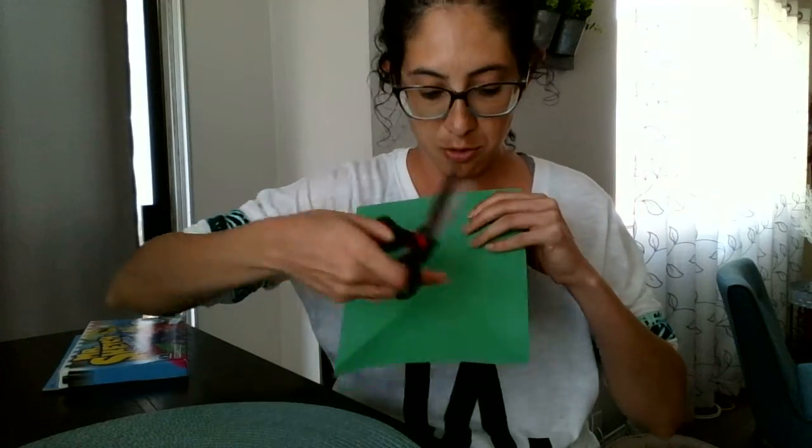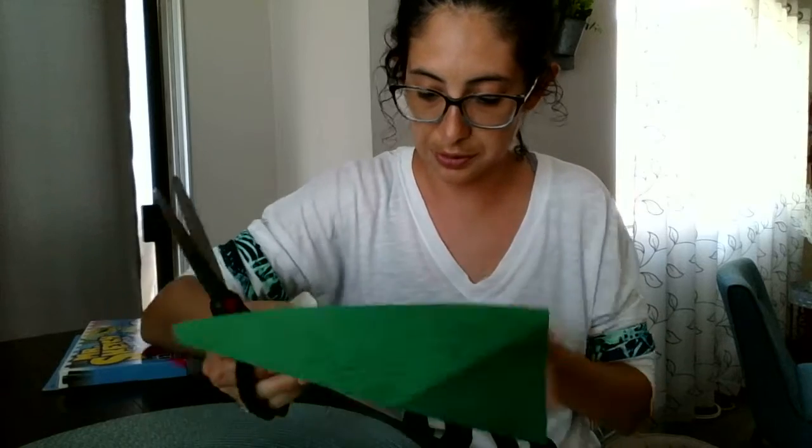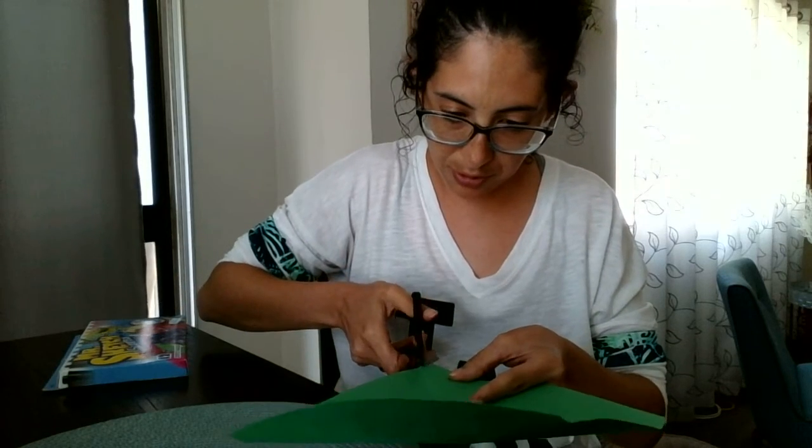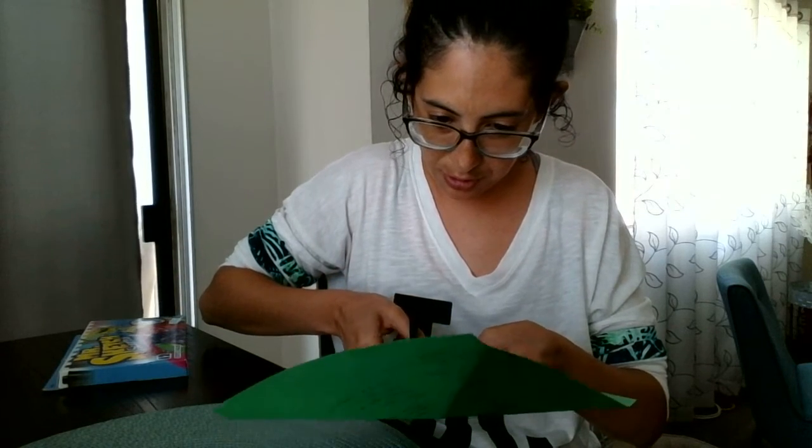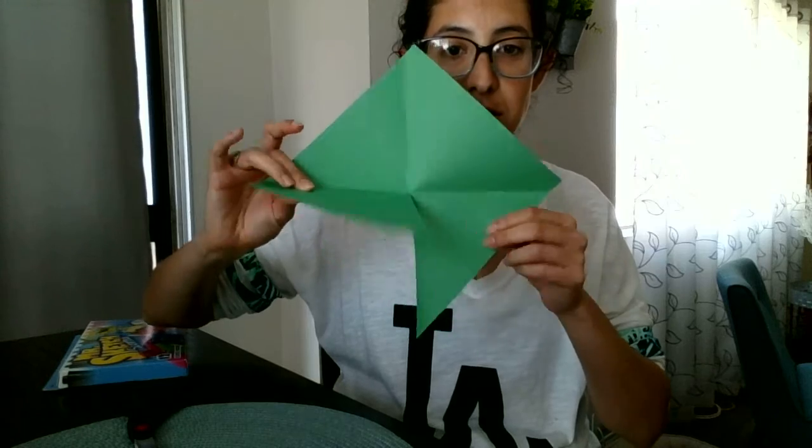Then what you do is you're going to get your scissors, and you're going to pick one of these. So now there's 4 lines. 1, 2, 3, 4. You're going to pick one, and you're going to cut from the corner to the middle, okay? So here we go. I'm going to cut from the corner to the middle, okay? So now it looks like this.